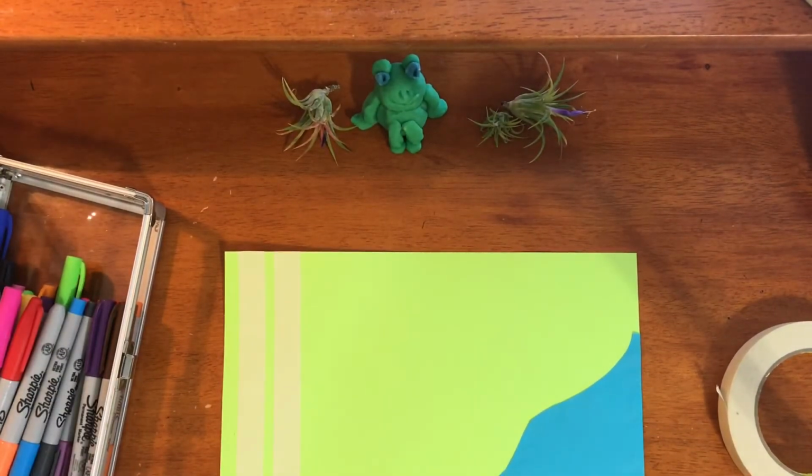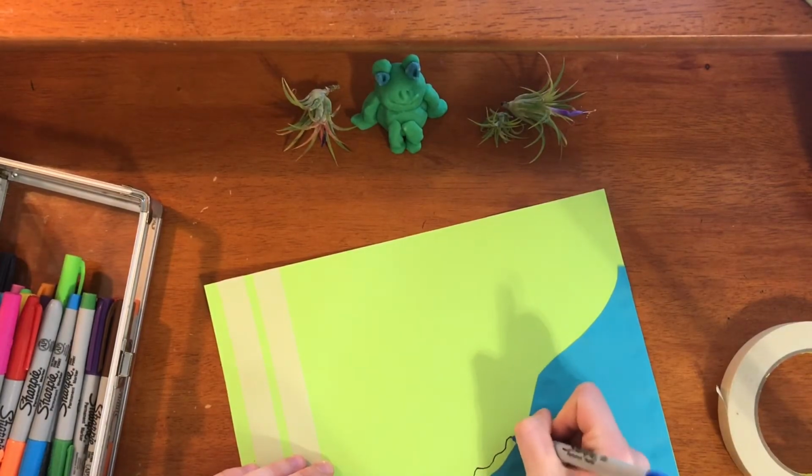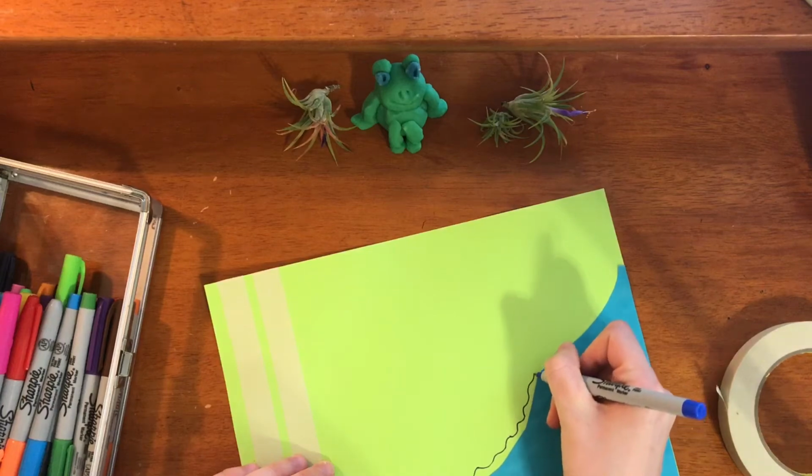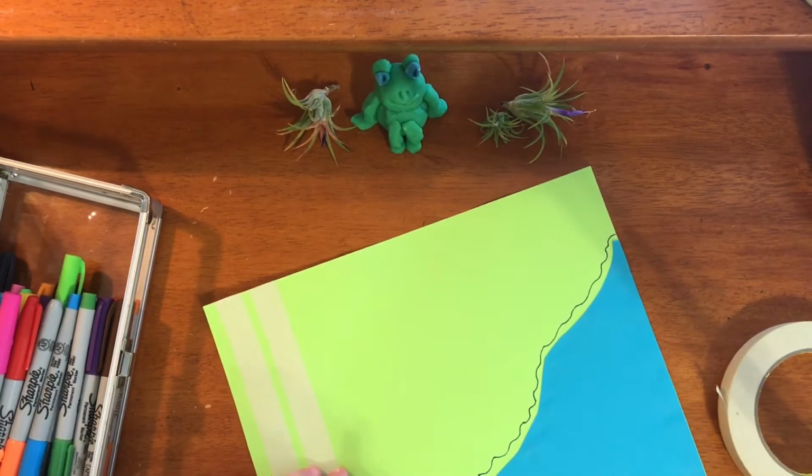For a final touch, I'm going to use a marker to create a wave-like design on my paper. I'm trying to make it resemble water since I am going for this swamp frog theme.